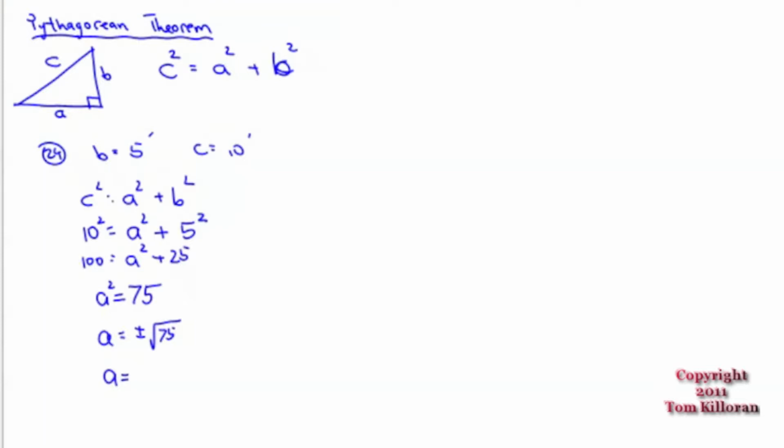Square root of 75. Does it break down? This is 3 times 25, which is 3 times 5 times 5. You're going to pull out a 5 and leave behind a 3. So this is 5 square roots of 3 feet. Whatever that's equal to. Do they write it as a decimal? Nope, they leave it as 5 square roots of 3. So that's pretty much all the Pythagorean theorem's about. Pretty easy.